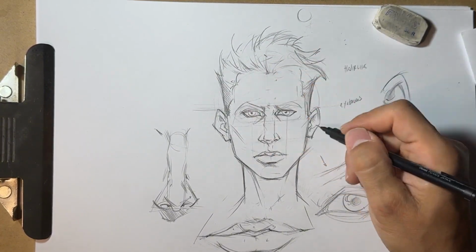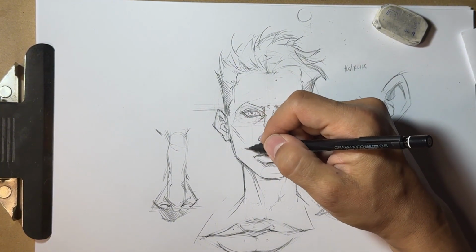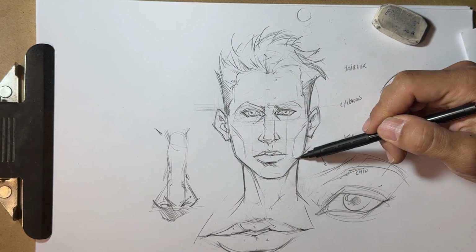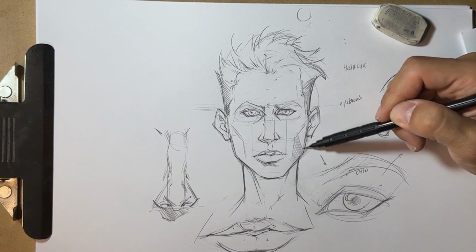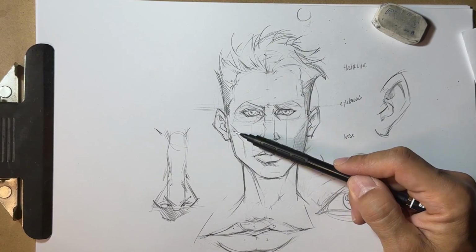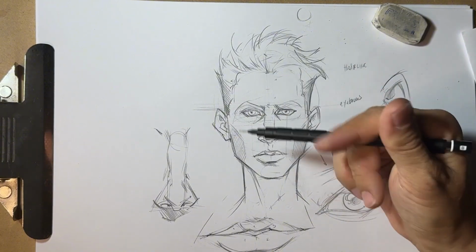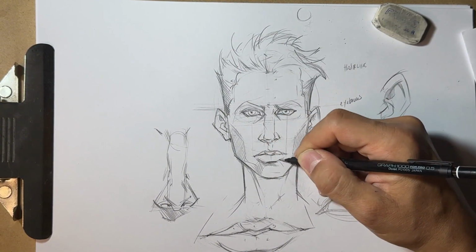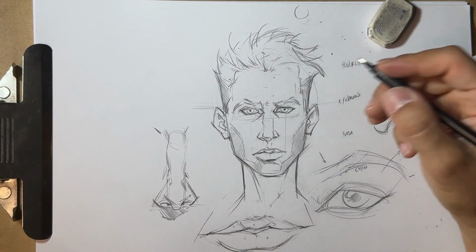To give a better feeling of volume to the face, I divide this part into planes here, like creating flat shadows. You can also blend it, you can blur it, but for me in this exercise it's better to draw these parts plain, with very flat shadows to give you a better idea of how these sections work on the face, like how the light works on the face.